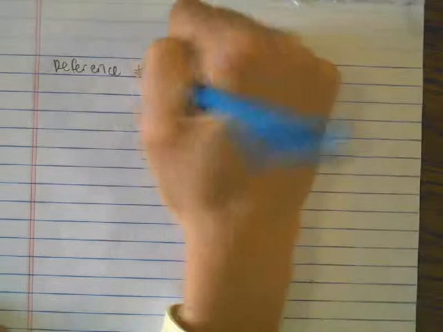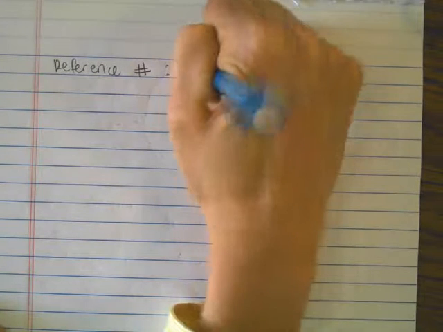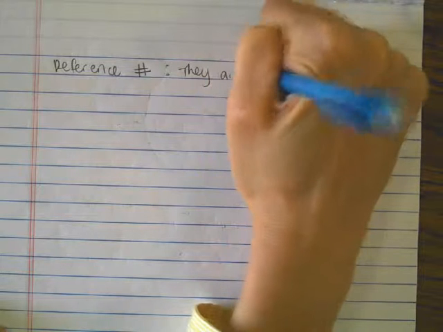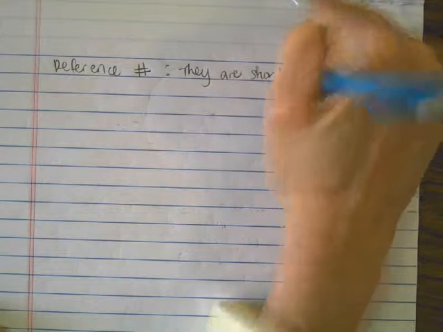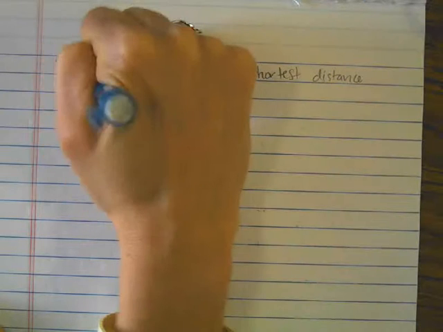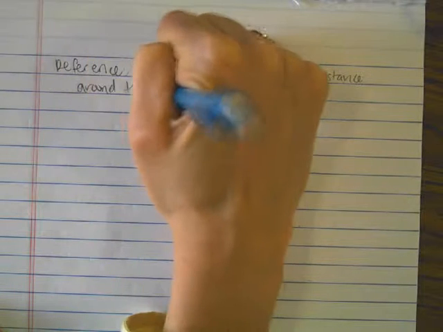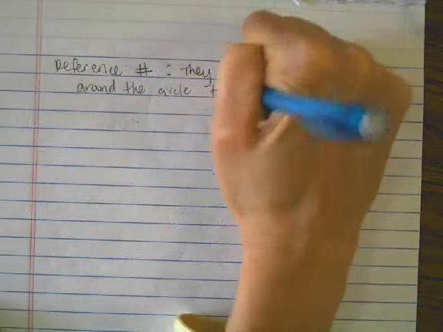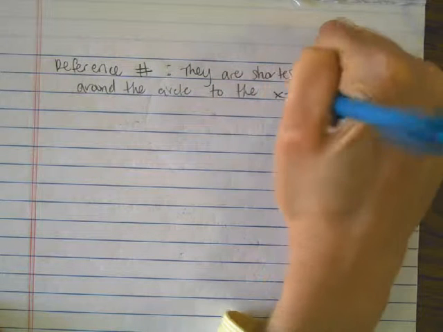Okay, now, there are these things called reference numbers. What are they? They are the shortest distance around the circle to the x-axis. We'll talk about why we use them in a minute. They're very useful. Okay?